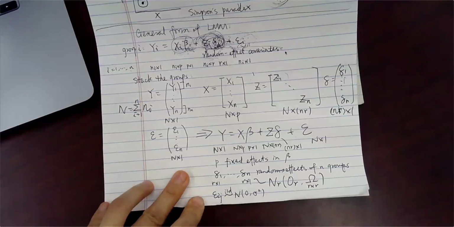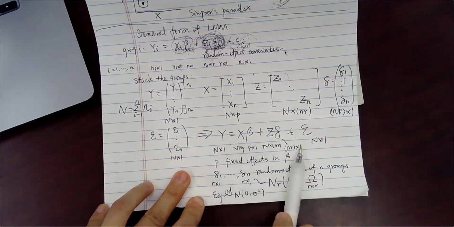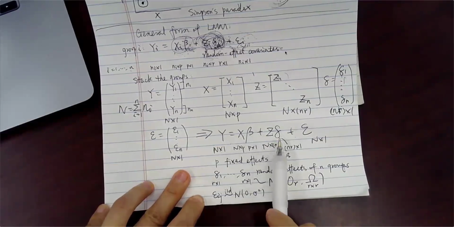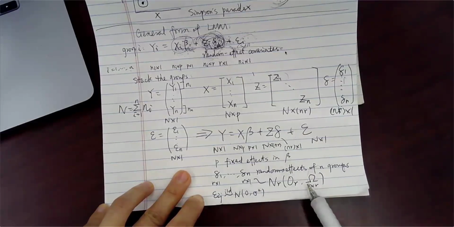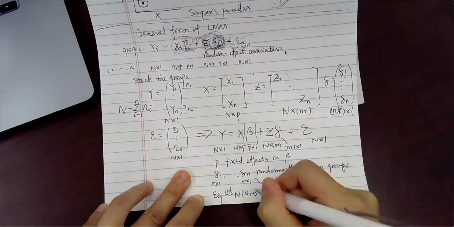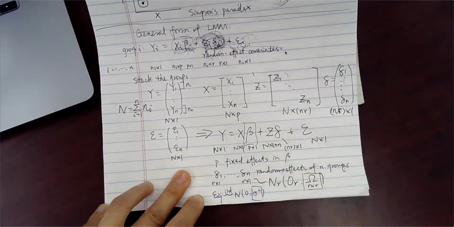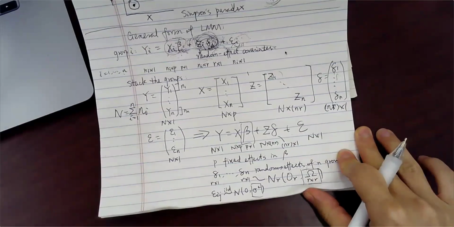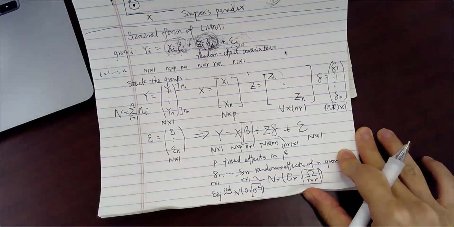Okay, so let me ask you, in such a model, what are the parameters we need to estimate? Beta, yes. Exactly, beta, big omega, and sigma squared. Let me circle them out. So you will estimate all three as a model output. Any questions?